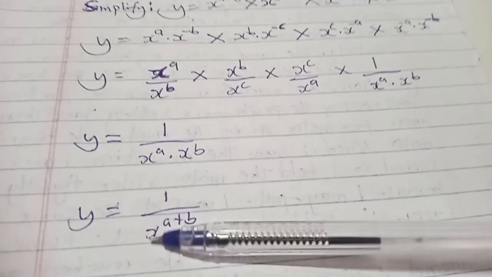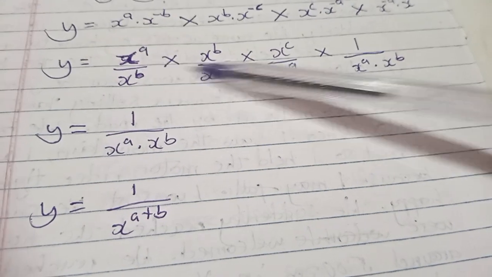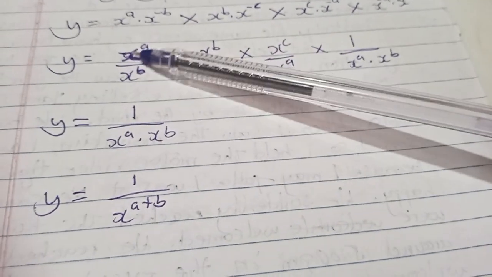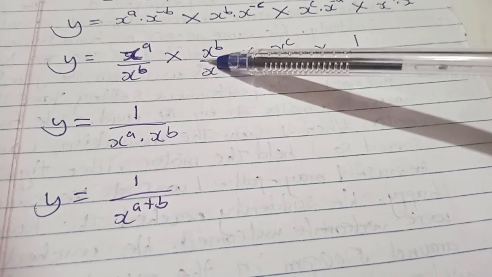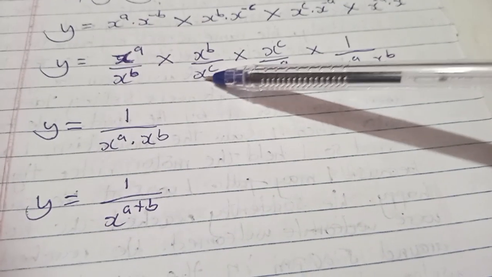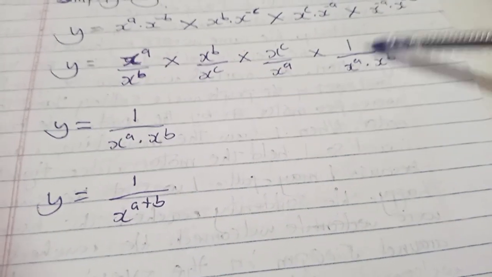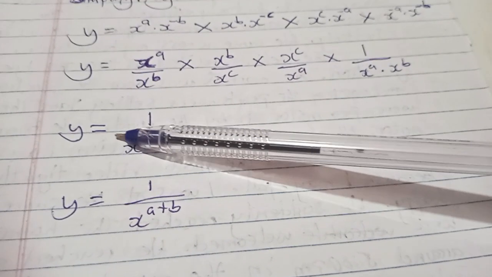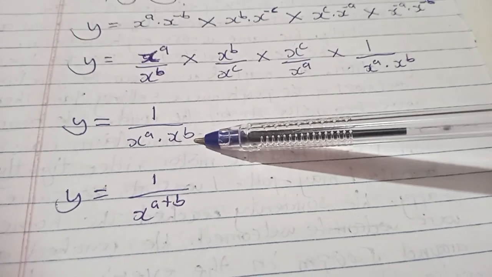Now when you look at this, you realize that s to the power a is here and we also have s to the power a, so this will cancel this. Now we have s to the power b, this is also s to the power b, so this will cancel this. You have s to the power c, this also s to the power c, so this will also cancel. So I am left with this. I rewrite my answer as y is equal to 1 over s to the power a dot s to the power b.